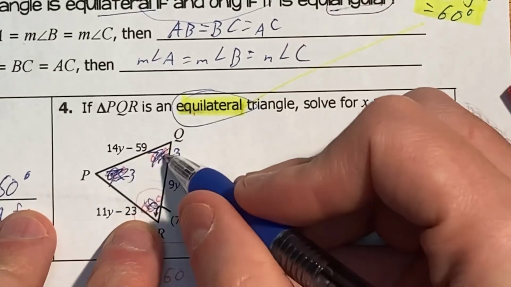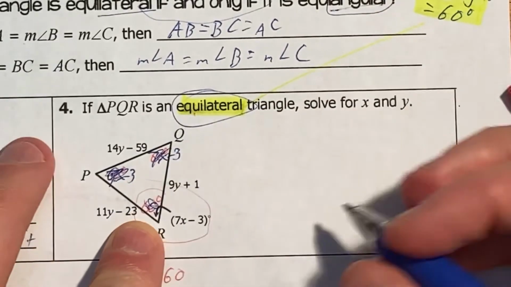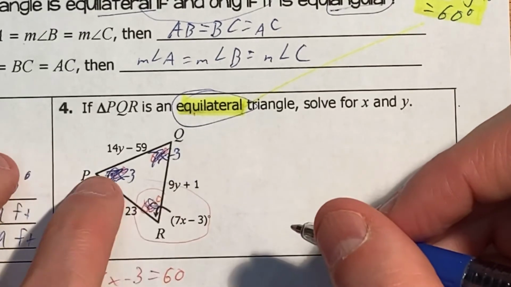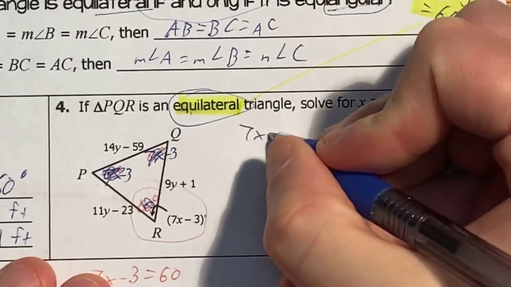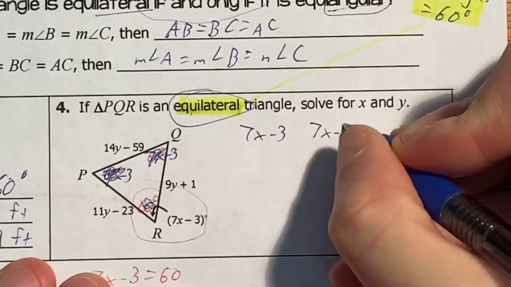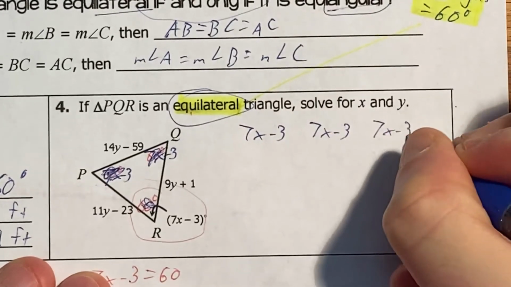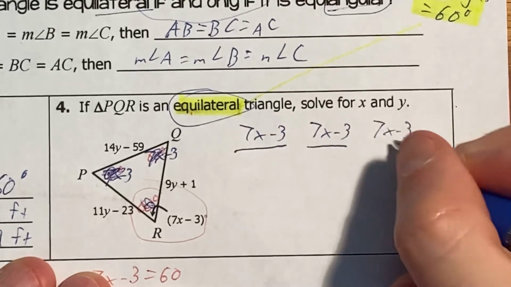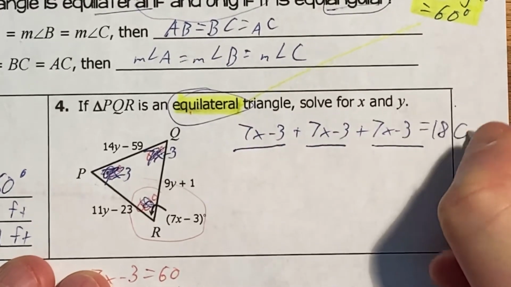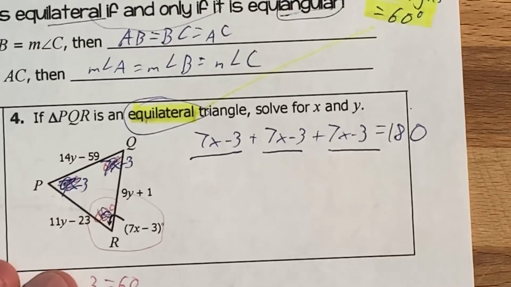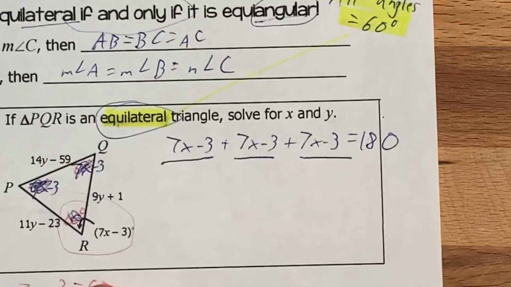So what do all three angles add up to? The answer is, all three angles have to add to 180, just like all triangles.